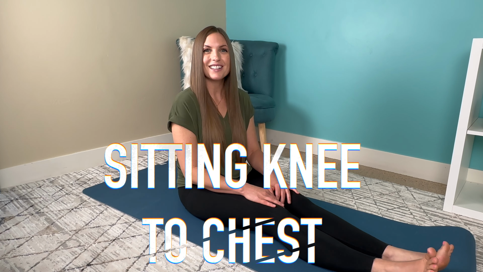The first stretch we're gonna do is sitting knee to chest stretch. So you're gonna take the leg that is experiencing the sciatic pain and take that crossing over the other leg. The goal here is to take your knee up to the chest area. We're gonna hold this for 30 seconds. Go ahead and do that right now.